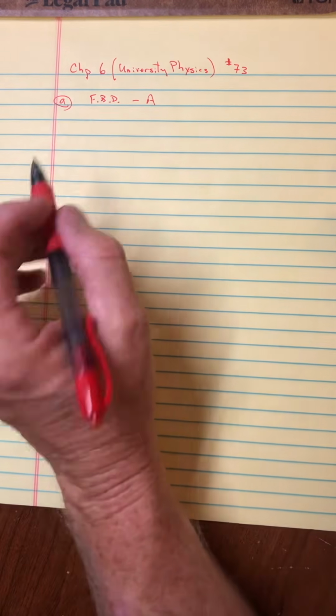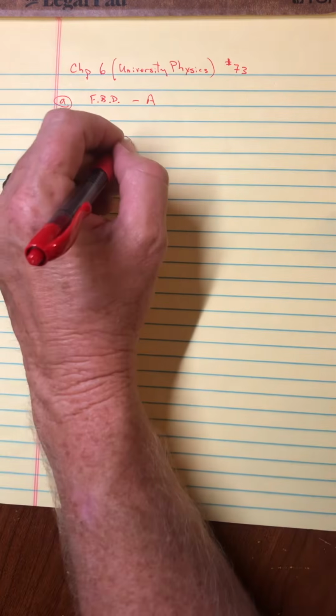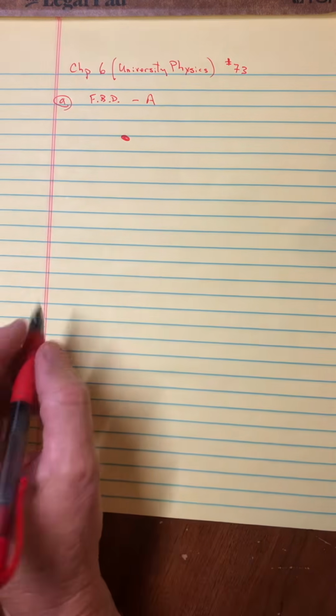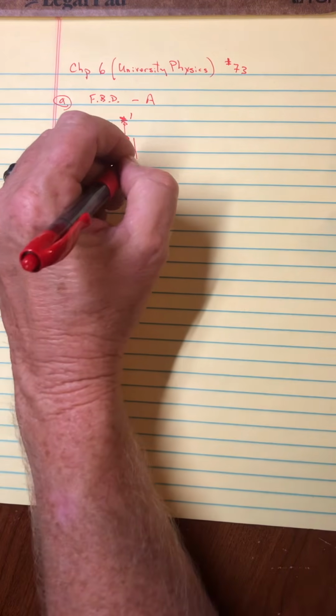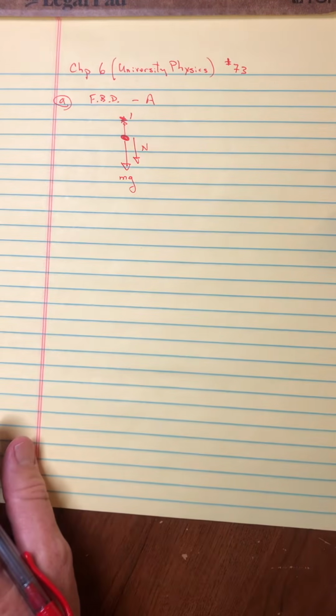There are 2 different locations, and let's start at point A. So for problem A, we're at point A. I'll put a little circle for the child. And remember, the forces would be the gravitational force and, oops, my bad, everything touching it, which would be the normal force.